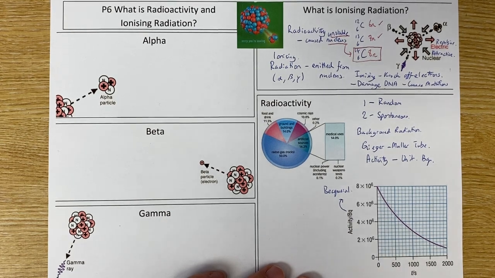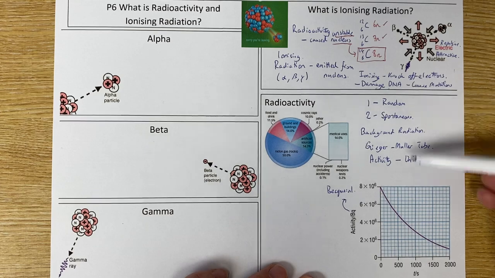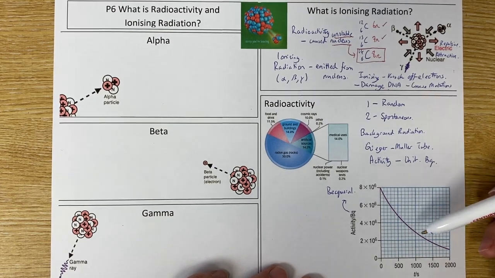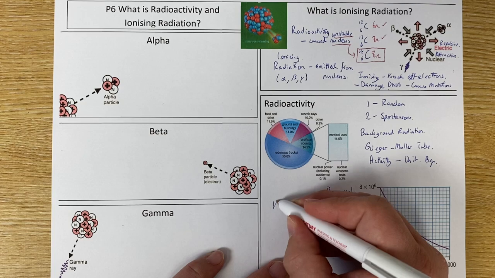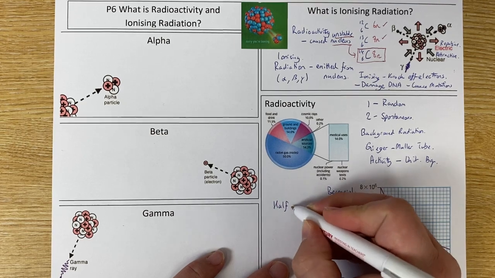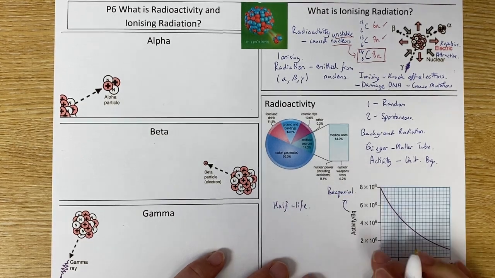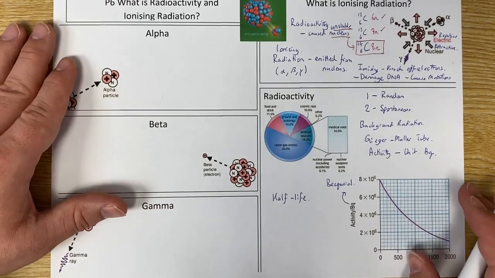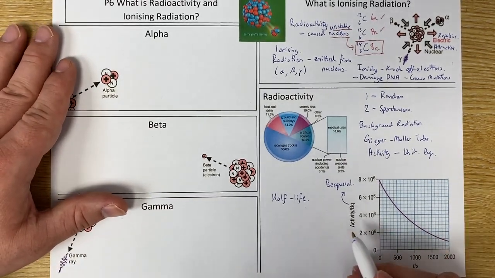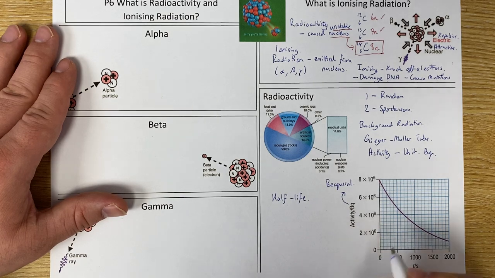It's activity against time. One additional thing we can do with radioactivity is, because it's random, if we want to measure it, we need to measure it in a way that is meaningful. And so one of the most meaningful measures, because it's random and it's always changing, is to measure the half-life. Half-life can be defined a few different ways, and there's three things you can use to define half-life. You can either say that it is the time taken for the activity to halve.